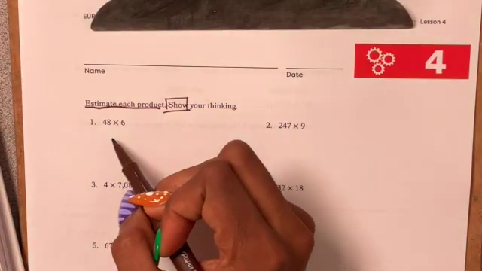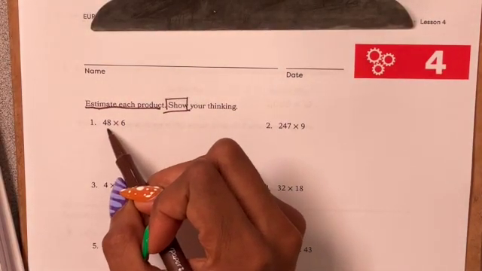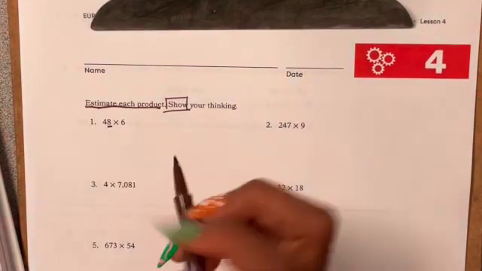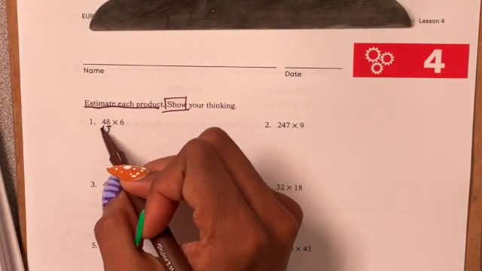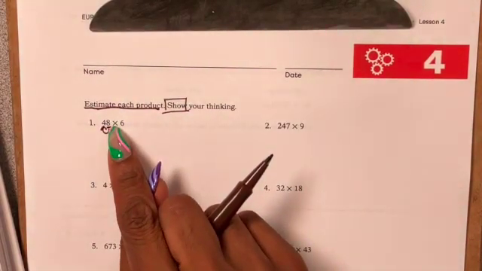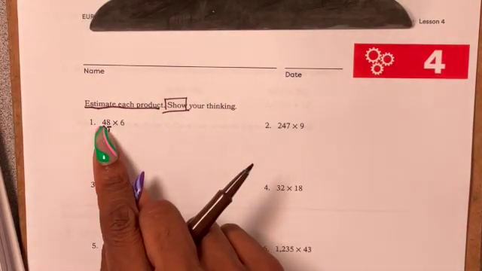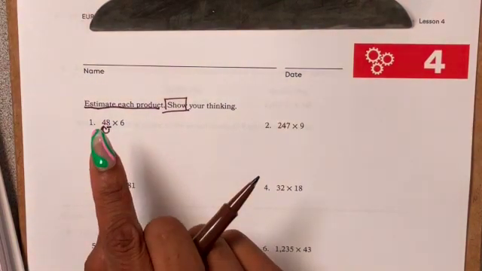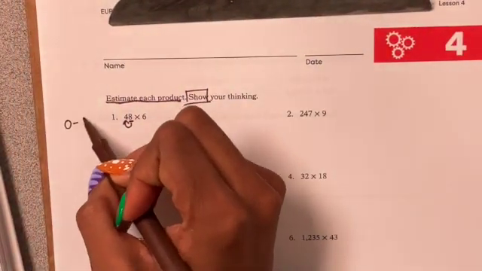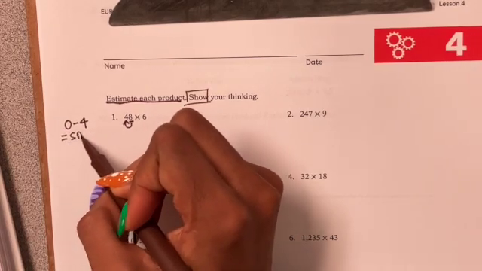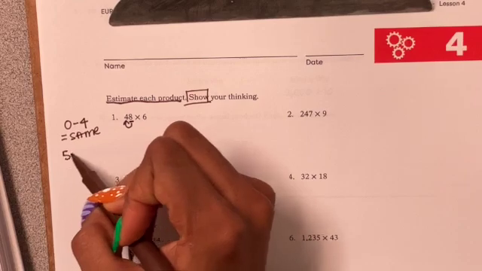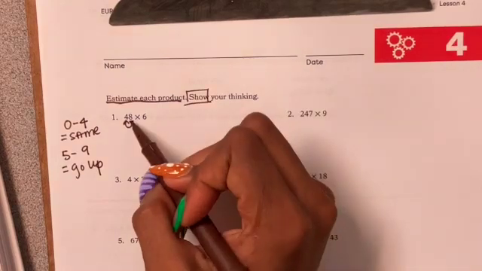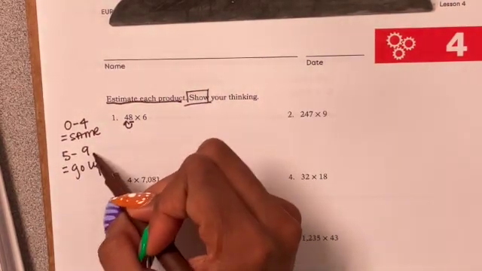So I have 48. I'm going to go ahead and average that 48 to 50 because 8 is between 5 and 9. Whenever the digit behind the first digit is between 5 and 9, that second digit tells the first digit to go up. When it's between 0 and 4, that means to stay the same. When it's between 5 and 9, that means to go up. So 8 is telling 4 to go up because it's between 5 and 9.